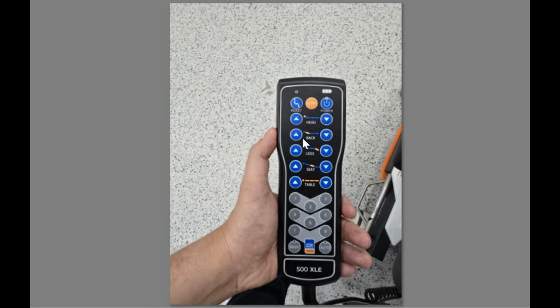The second for the back part or chest part up and down. The third for the leg part up and down, and the seat or basal part up and down, and for all the table to control the elevation and depression, to control the height of the table.